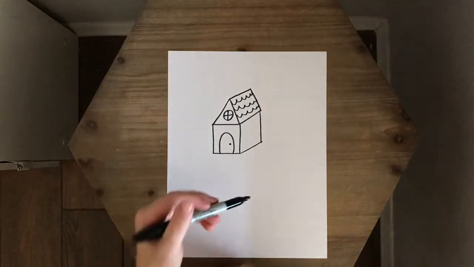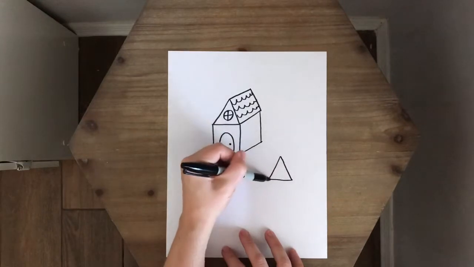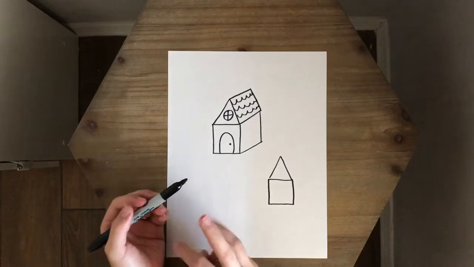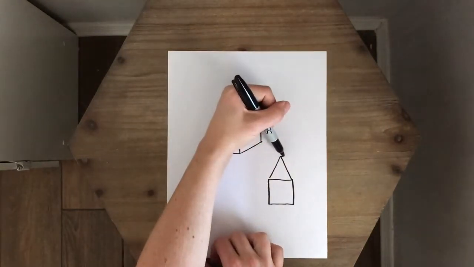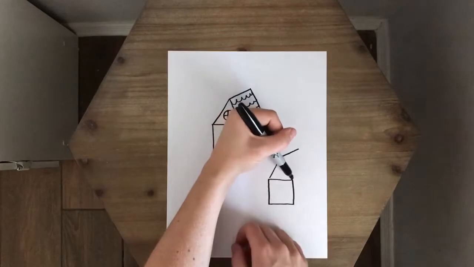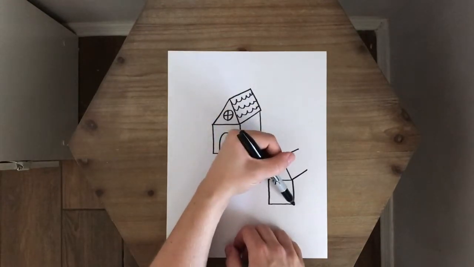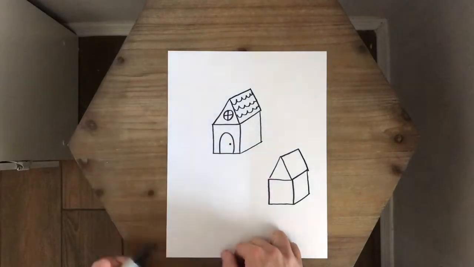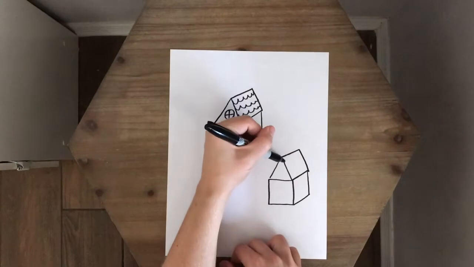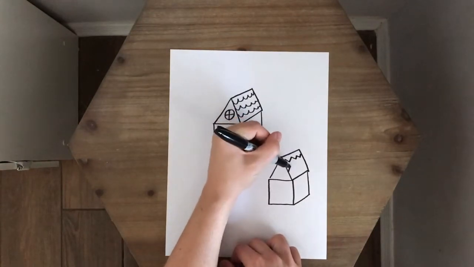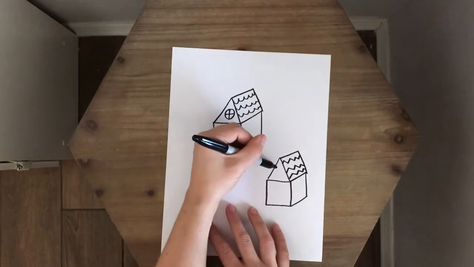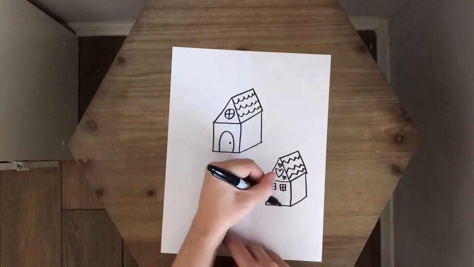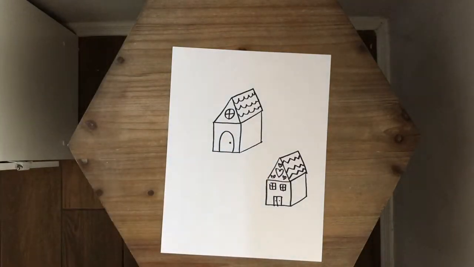Let's try another one. So we make a triangle and a square, and then we need to make 3 diagonal lines, one at the top, one in the middle there where those lines meet, and one at the very bottom, and then you connect them with straight lines. There we go. And I'm going to decorate this one a little bit different. I'm going to do some zigzags on my roof. Okay, let's try another one.